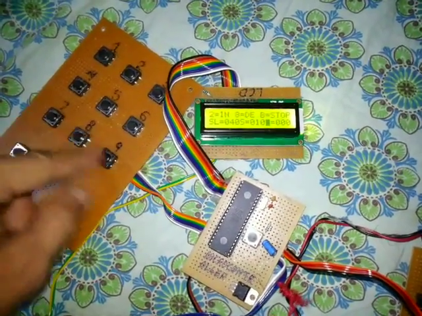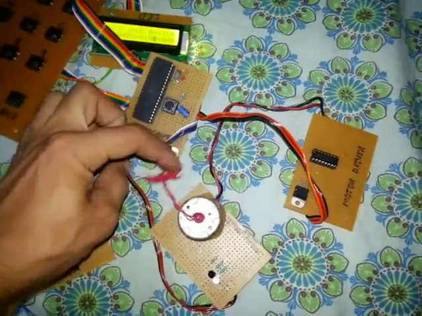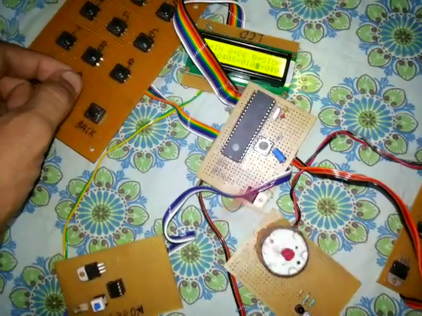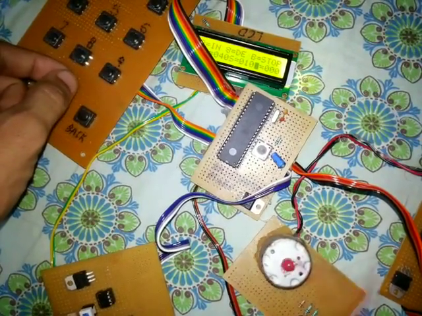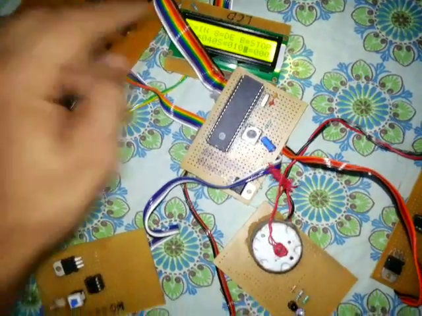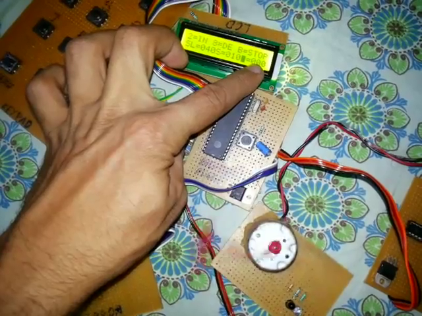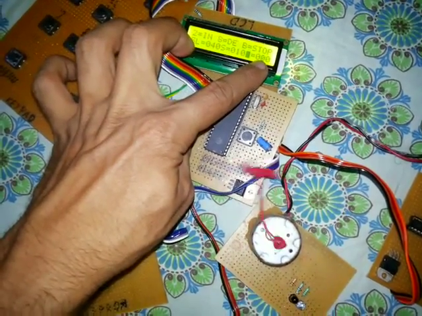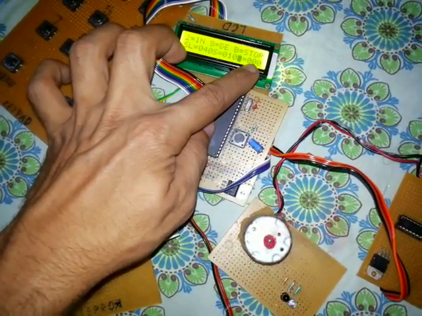Through 8 we can decrease the speed, like we have decreased the speed to 10, and the motor is rotating. As we can see, the motor is rotating, and if it stops rotating, then the third section will display 0. This is the speed limit, this is the actual speed, and this shows whether the motor is rotating. If it stops in between, it will come to 0 again.